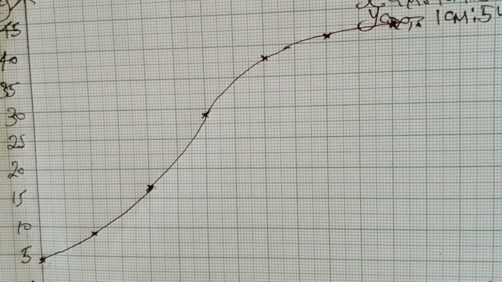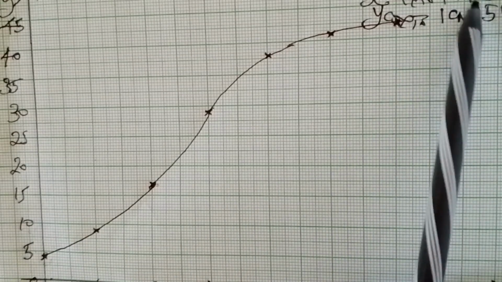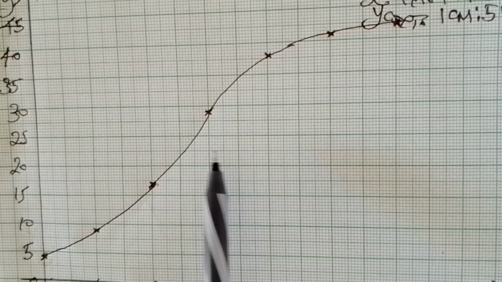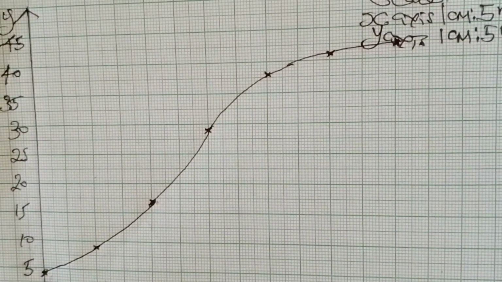So both axes will earn you marks, the scale will earn you a mark, and plotting the points and drawing a smooth curve will also earn you a mark.